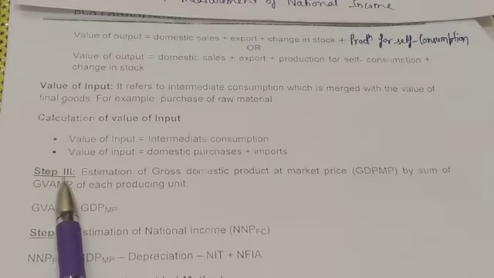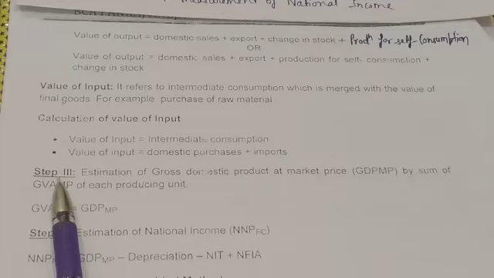See here, step third. Before teaching step third, I am repeating step 1 and step 2. Listen carefully. What was step 1? First of all, we will identify and then classify production units into primary sector, secondary sector and tertiary sector. Then in step second, we will calculate gross value added at market price, in short GVA at MP.